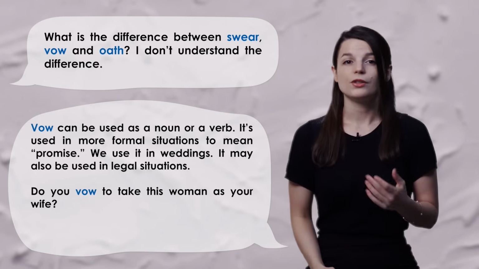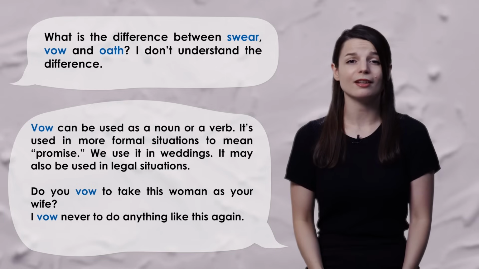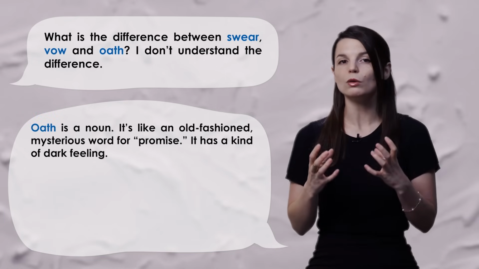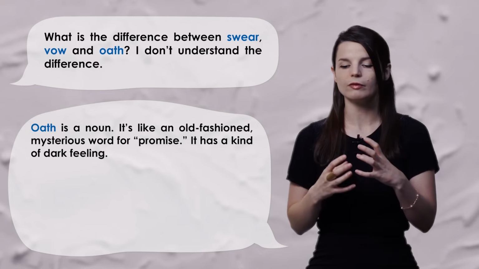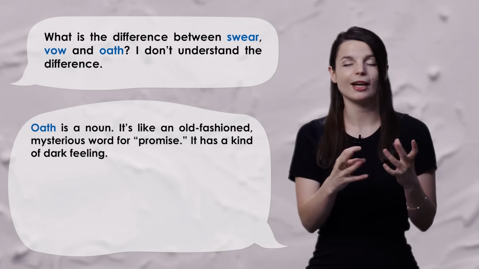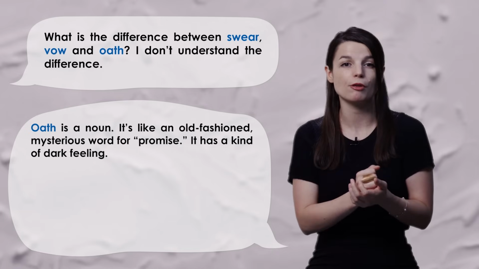Some examples. Do you vow to take this woman as your wife? I vow never to do anything like this again. Oath is a noun, and it's kind of an old-fashioned word. It's sort of like an old-fashioned, mysterious word for promise. It kind of has a very mysterious, a little bit of a dark feeling, an oath.